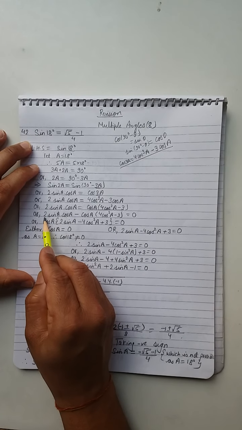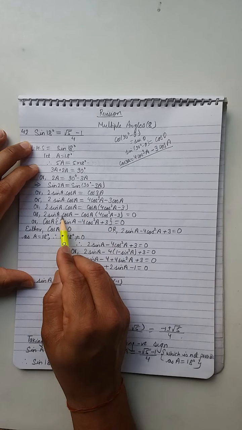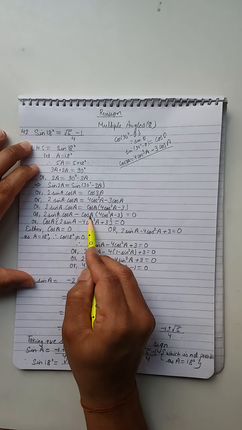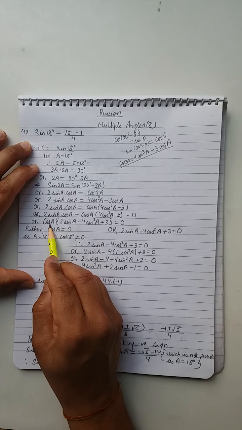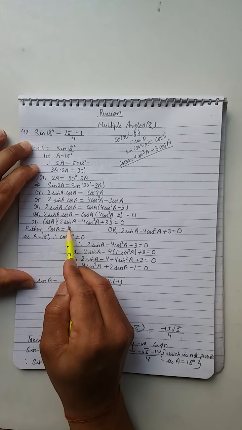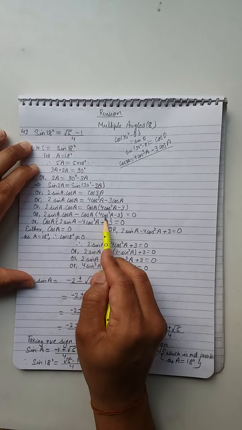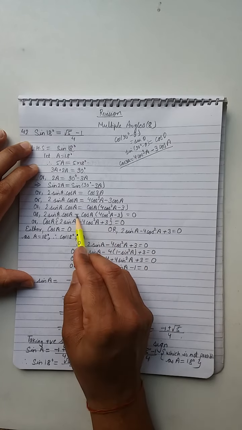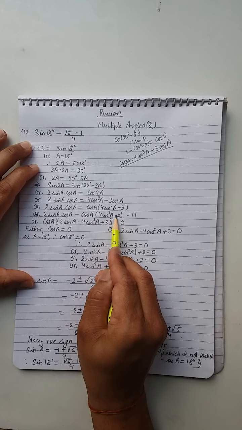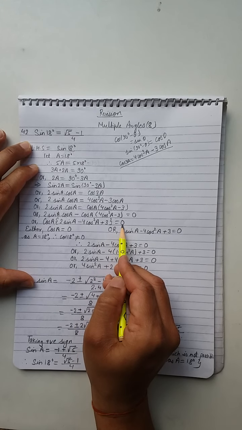Thereafter, in these two terms, this is one term and this is the next term, we have cos A common. After taking cos A common, we are left with 2 sin A minus (4 cos²A − 3), but because of this minus it will become plus 3. Clear? Equal to 0 as it is.